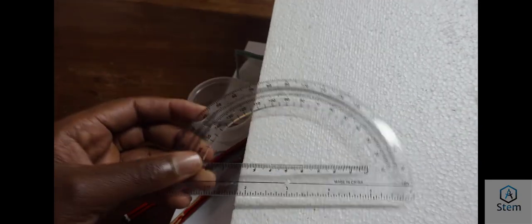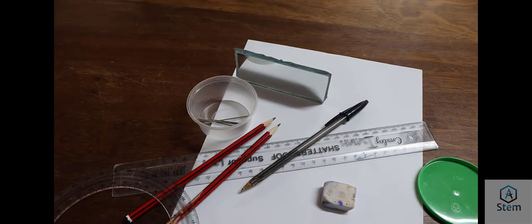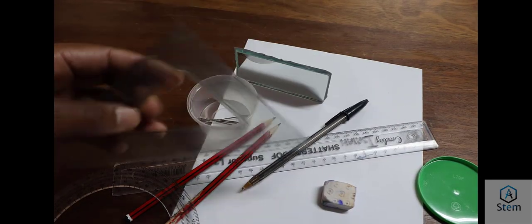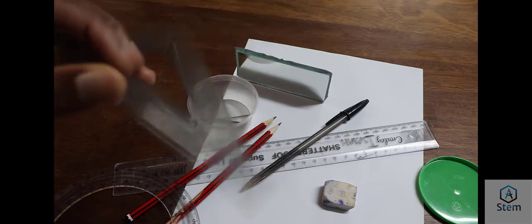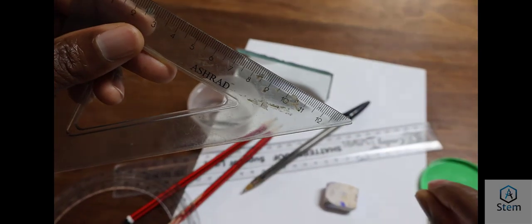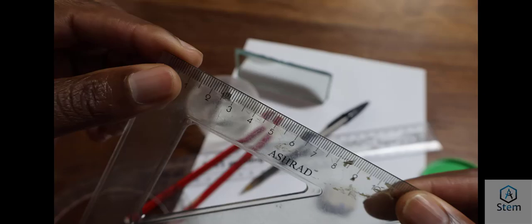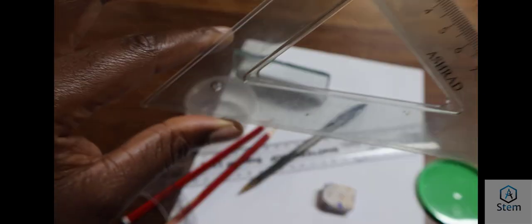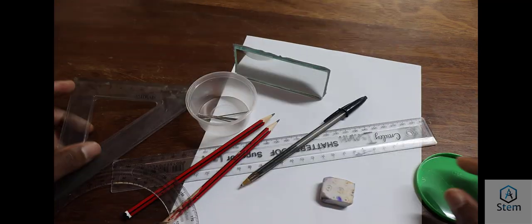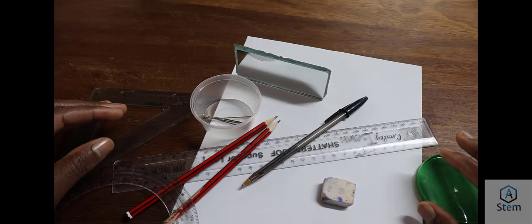This is where we are going to be working. Sometimes you may be given a T-square. I rarely use this, but it's used to make 45-degree angles, measuring, and 90-degree angles. This one is a 45, so two sides are 45. All right, so these are the apparatus you are going to need. Let's get to the work.